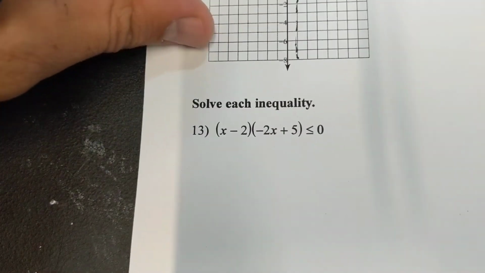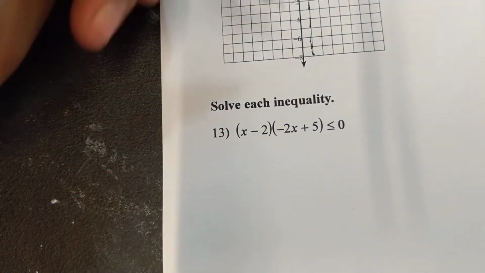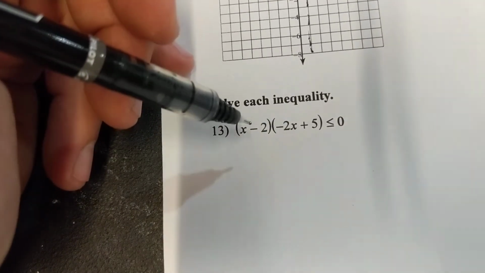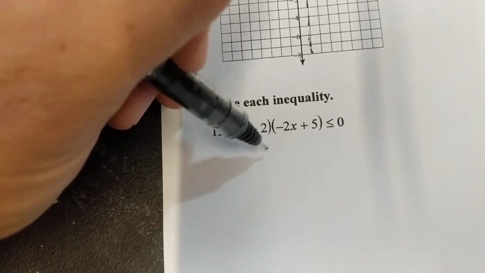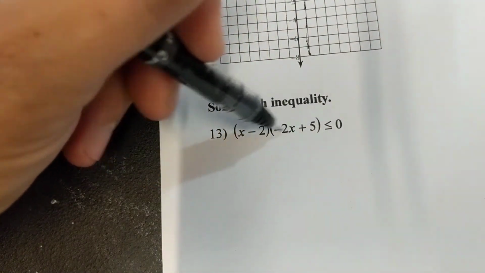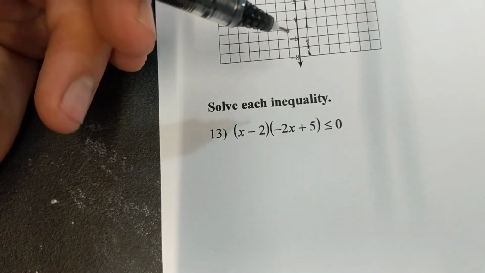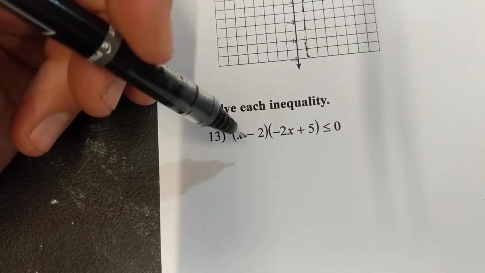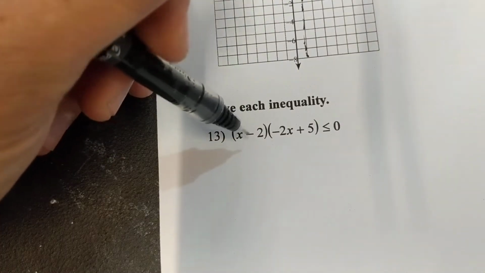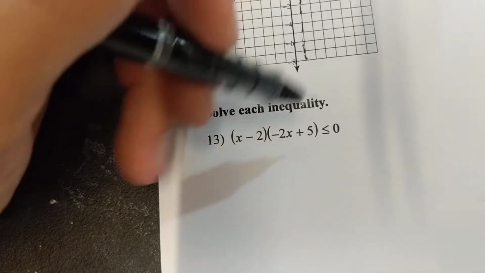Now in numbers 13 and 14, we have solving inequalities. What I might suggest is let's figure out where this equals 0. We are supposed to figure out what x values make this less than or equal to 0. So I'm going to start out by setting it equal to 0, and then we'll do some test points to figure out what makes it less versus more than 0.